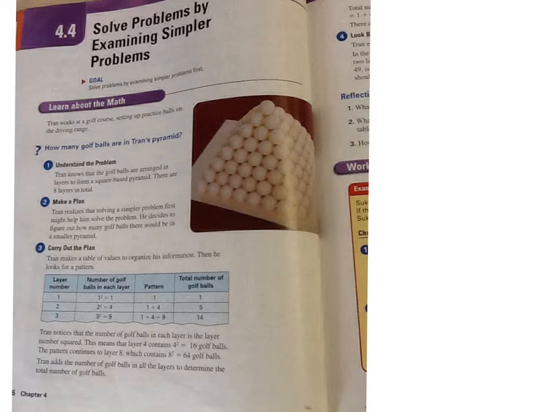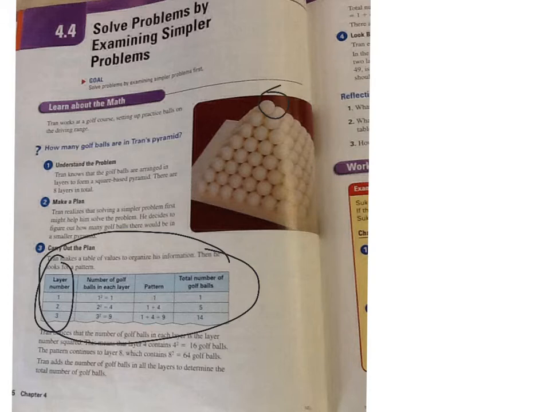So I actually took the example from the textbook, and this is a pyramid of golf balls, and we have to try and figure out how many golf balls are in this particular pyramid. So I want you to look at the table of values here. What the textbook has done is they've taken each layer, and I want you to think about each layer number, which is in this column here, as term numbers or figure numbers. Okay, so they take the first layer number, and there is one golf ball there.